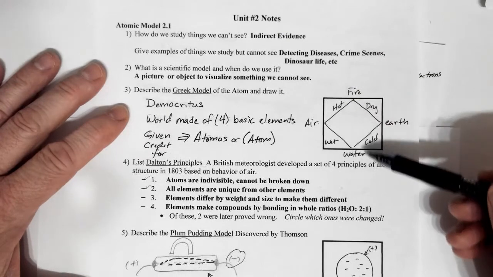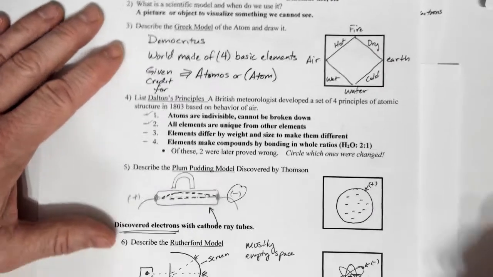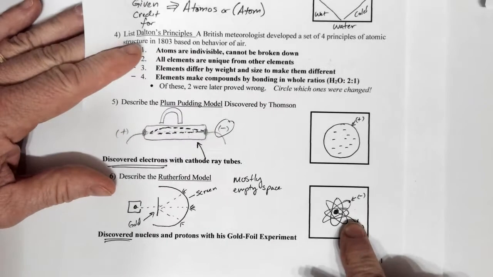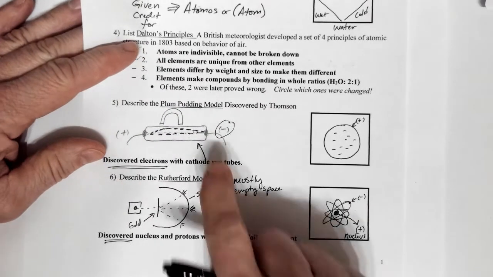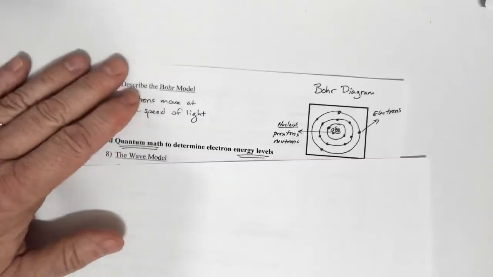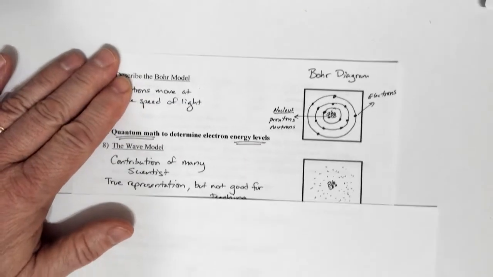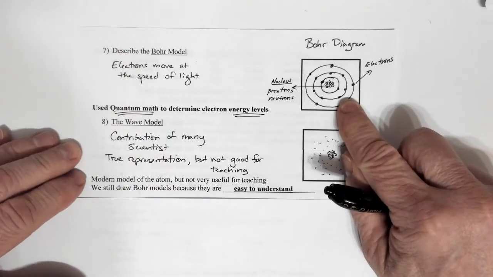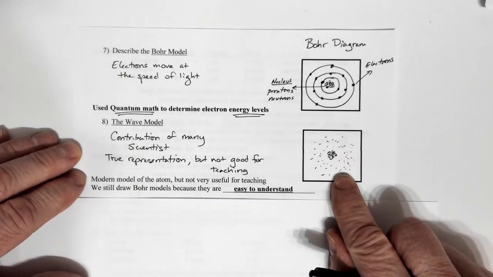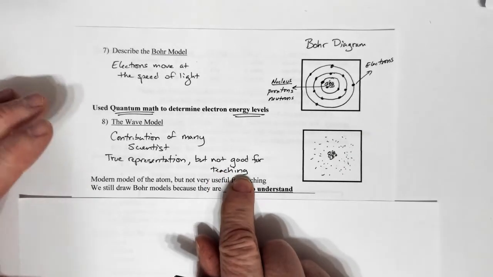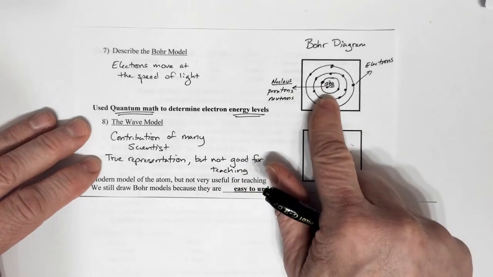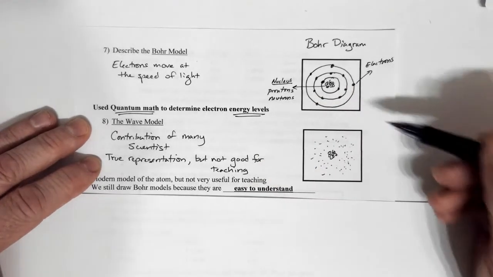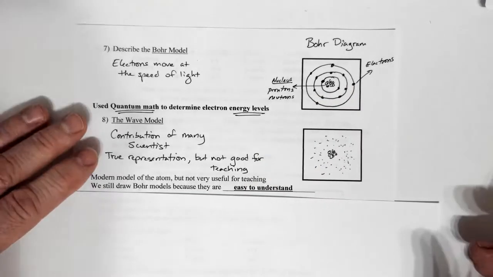Remember we talked last time about all the famous chemists who helped us develop a picture in our mind of how the atom may look inside, using indirect evidence from some of their experiments. We finally got down to our last two ideas, the Bohr model and the wave model. But we know that the wave model is not very good for teaching, so we're going to be using the Bohr model more often. We'll get to that today and talk about how to draw a Bohr model at the end of this discussion. So let's move on.